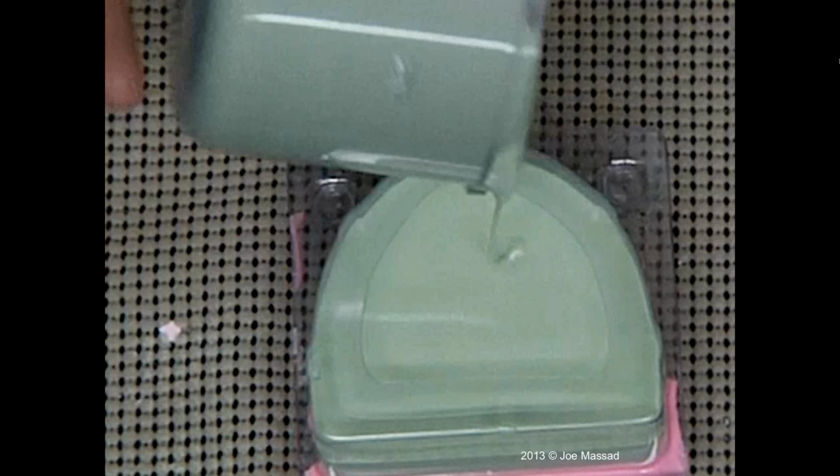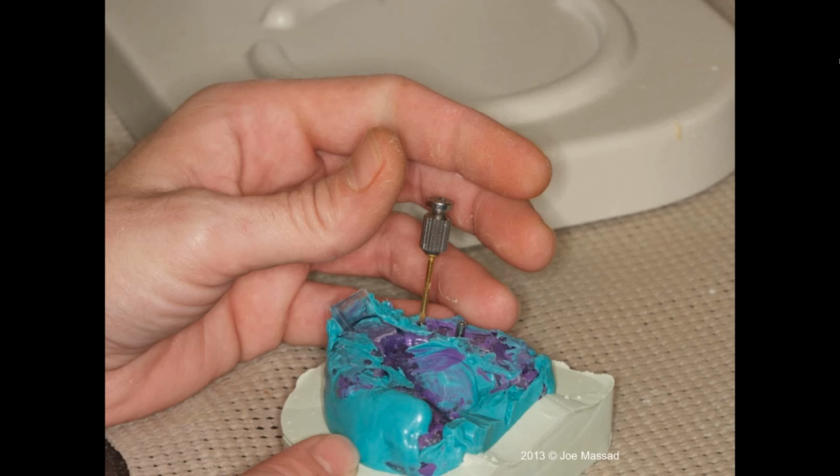So let's go ahead now that we have it, and we'll unscrew the open tray and then extract it. You can see the integrity of the impression. And why are we taking this out? Because I'm going to go ahead now and do a verification, which is, if we're going to do a bar, I think that's important to do that.